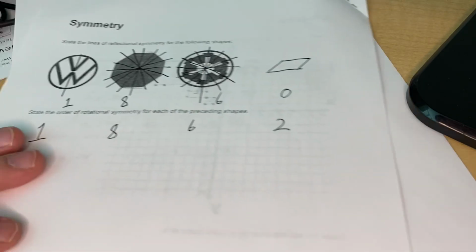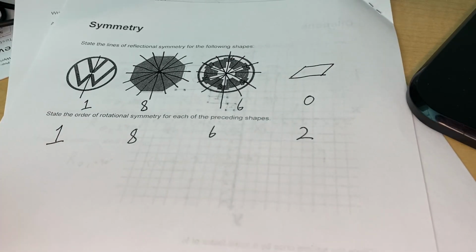rotational symmetry. Hopefully this will get you through this review. Hopefully it'll get you through the test, and good luck.